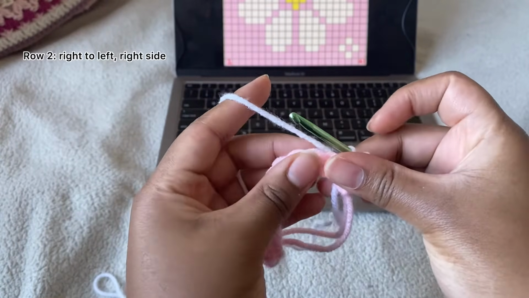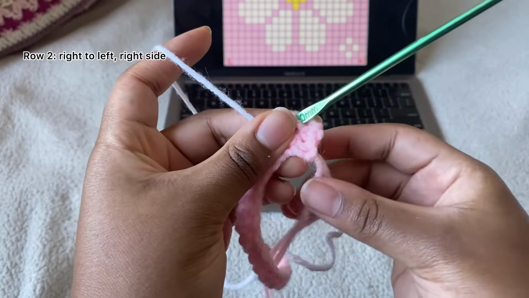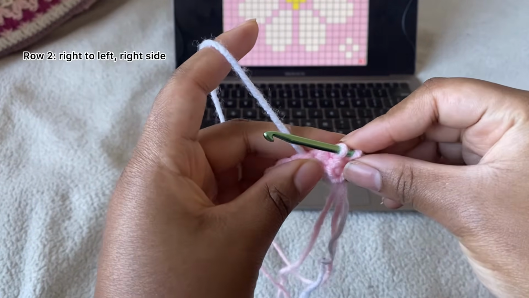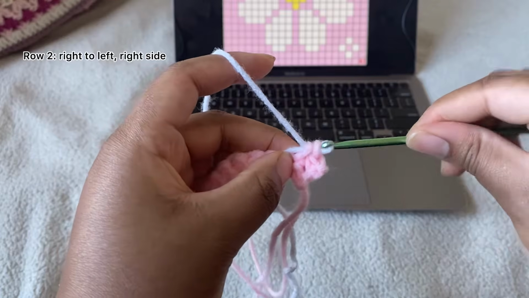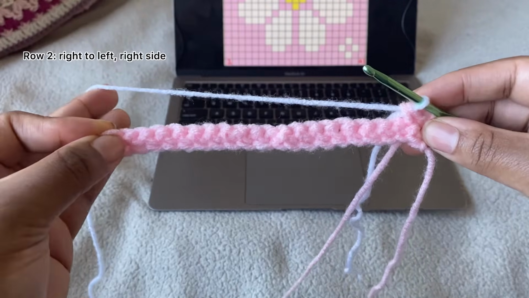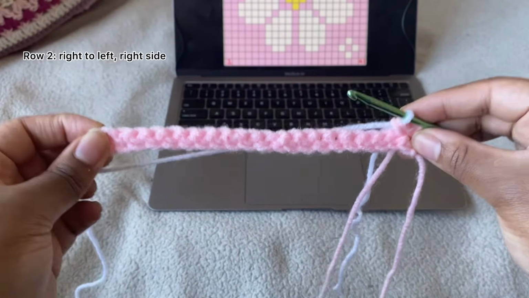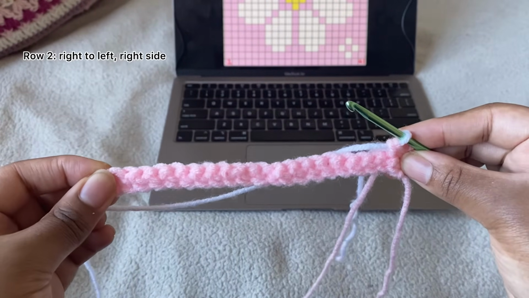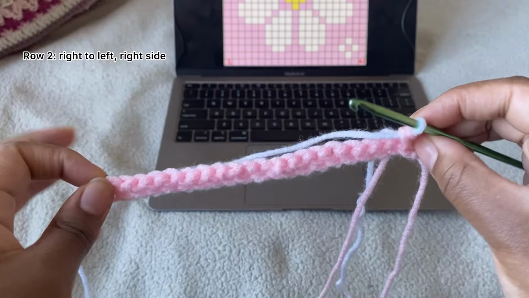So now we have a color change. Look at how I'm changing the colors. I am leaving the pink behind me, okay? And then I'm inserting the white behind as well. Everything is behind. So because I've done this, it means that the row that I'm working on, the row 2, is the right side. The right side is the side that is clean and pretty and the side that we want to show. The yarn should never be facing us if we are working on the right side. It should always be left at the back.